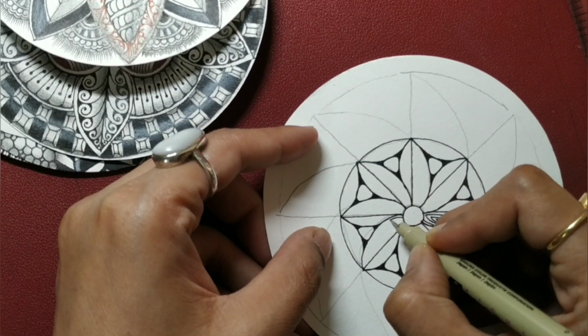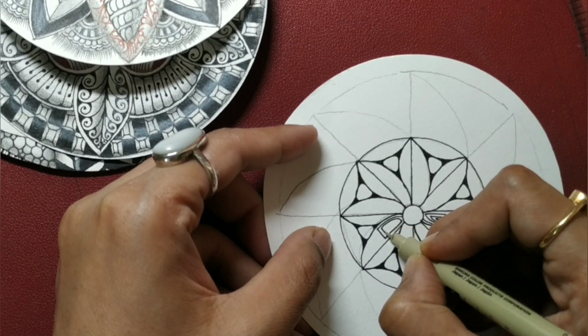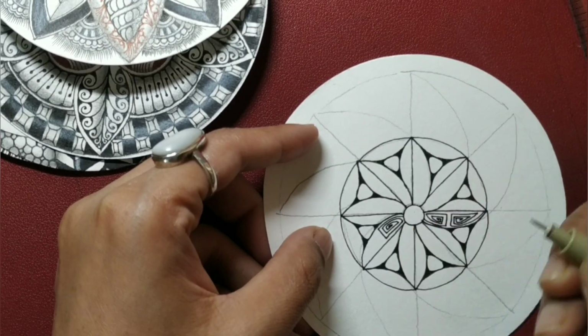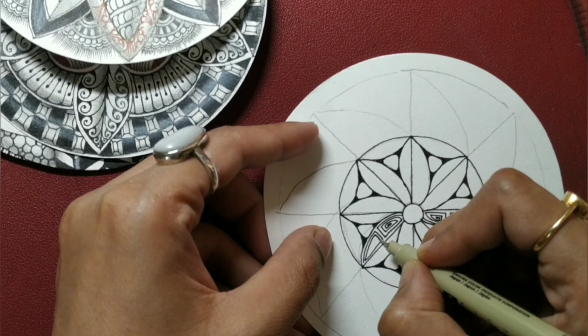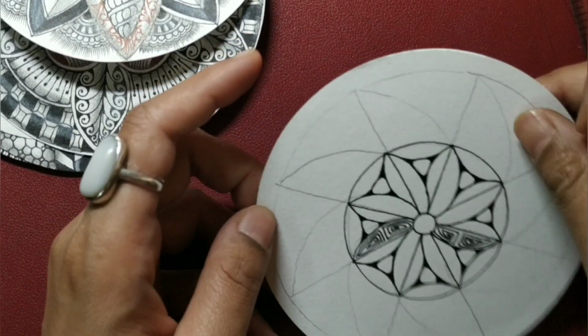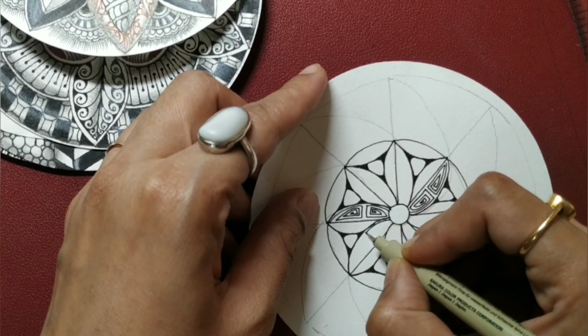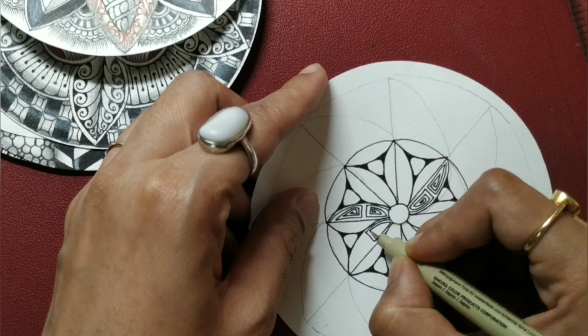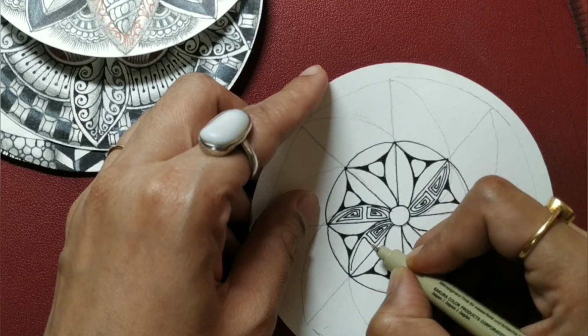I am coming like this almost halfway, straight coming down and adding a mingle, and again. We can do this for the bigger ones, because one of the petals is bigger and one is smaller because it is going behind.